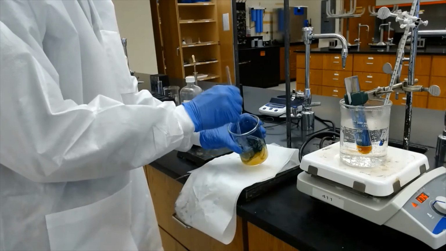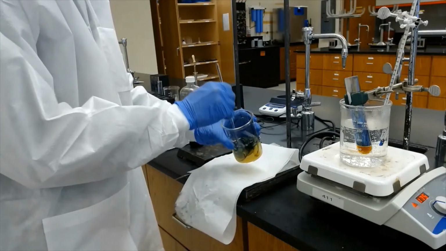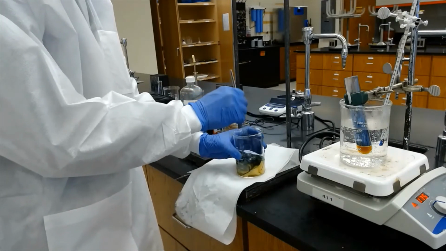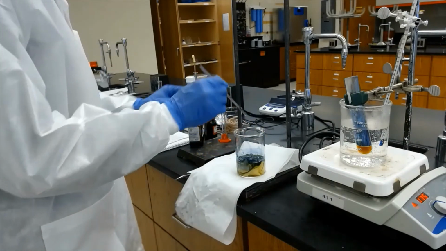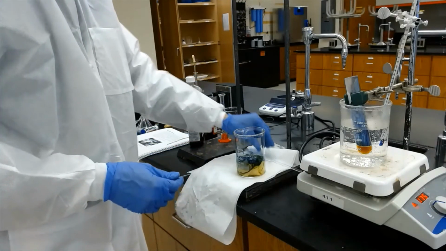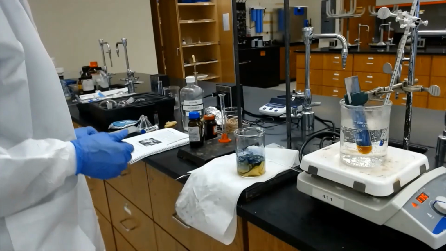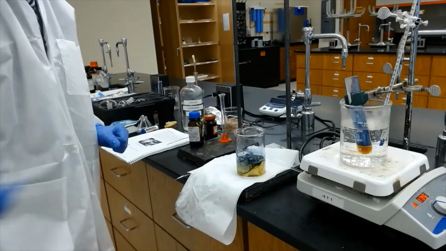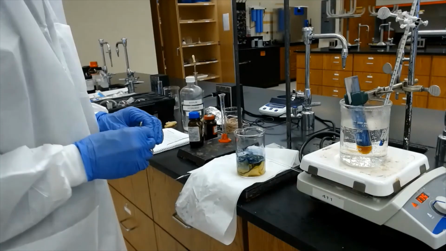Okay, so I'm going to take this cloth out very quickly, very soon, I should say, and then allow it to be exposed to oxygen of the air.